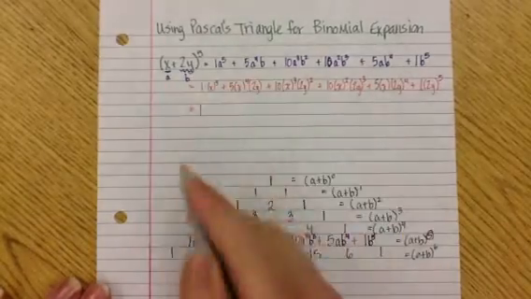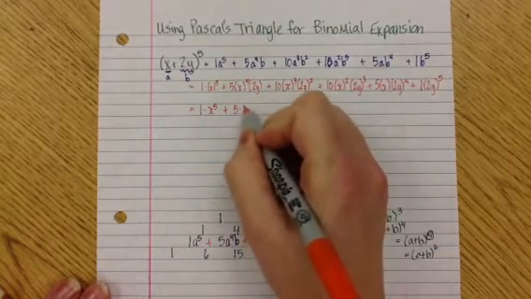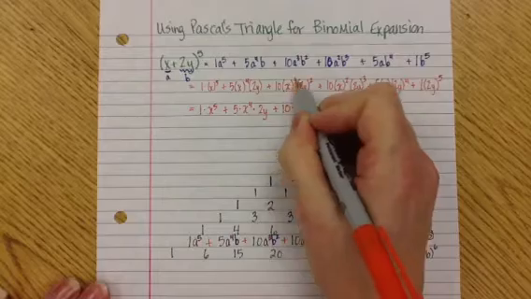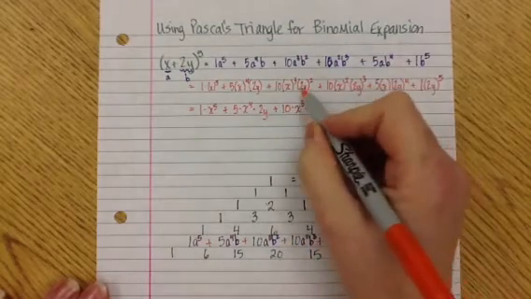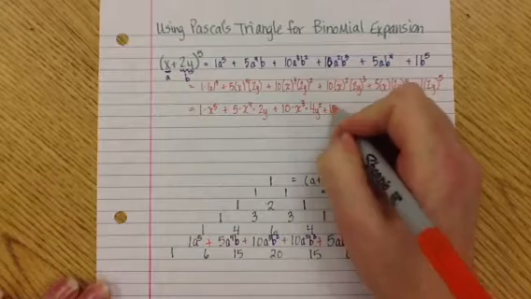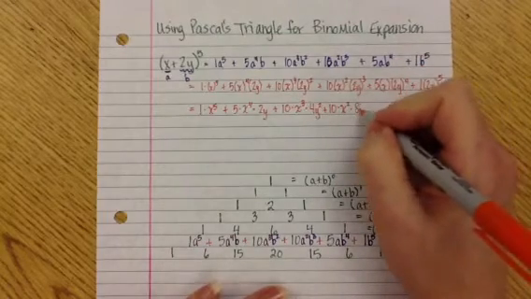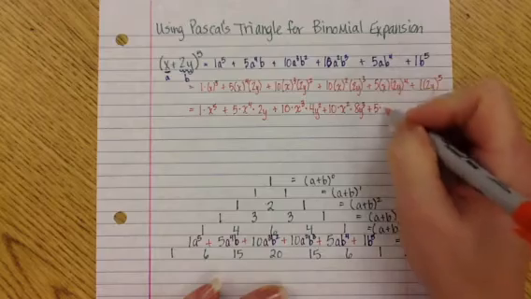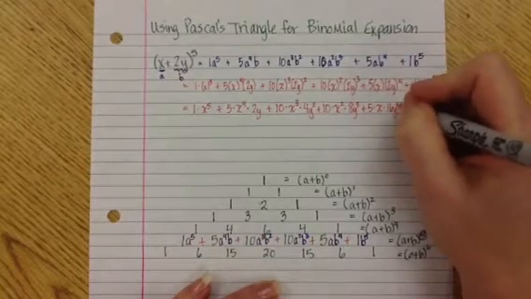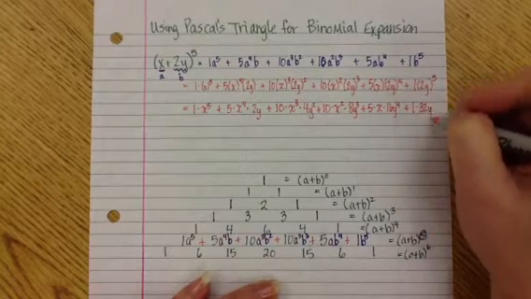So I'll have 1 times x to the fifth power is x to the fifth, plus 5 times x to the fourth power is x to the fourth, and then times that 2y, plus 10 times x raised to the third power is x cubed times 2y to the second power would be 2y times 2y, so that's 4y squared, plus 10 times x to the second power is x squared times 2y times 2y times 2y will be 8y cubed, plus 5 times x times 2y times 2y times 2y times 2y is going to be 16y to the fourth, and then plus 1, 2y raised to the fifth power is going to be 32y to the fifth.